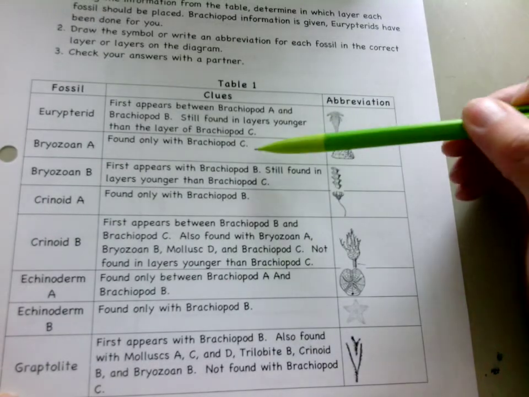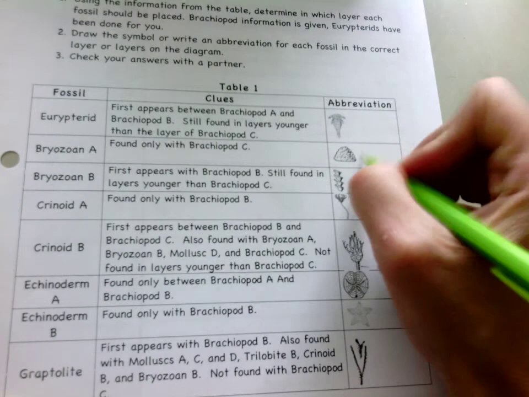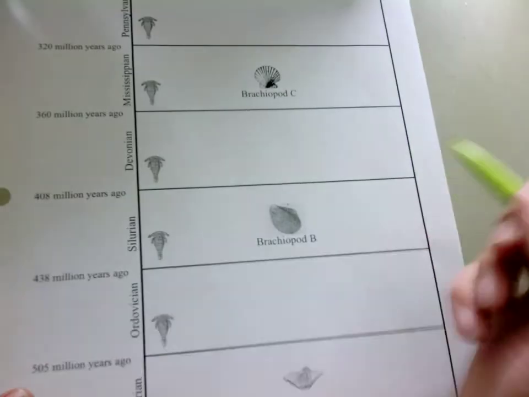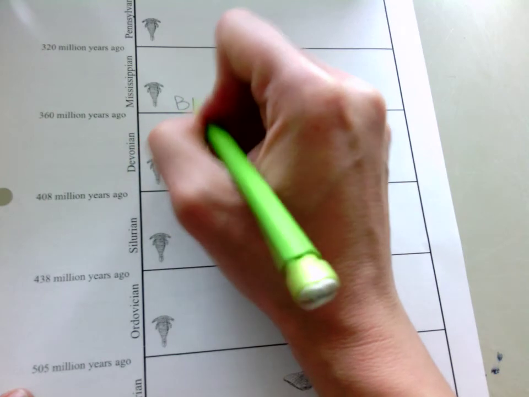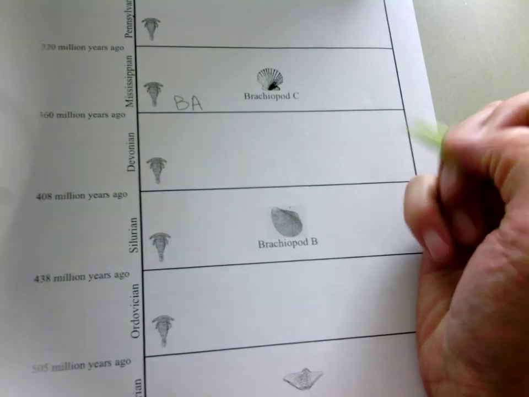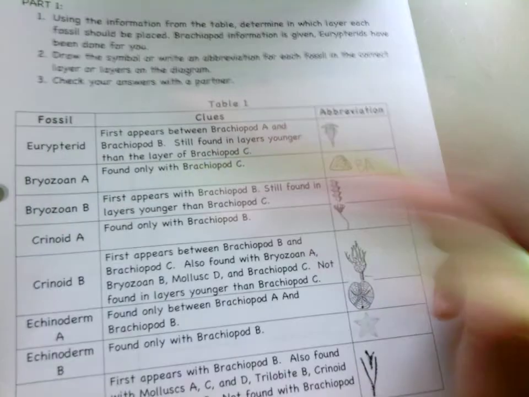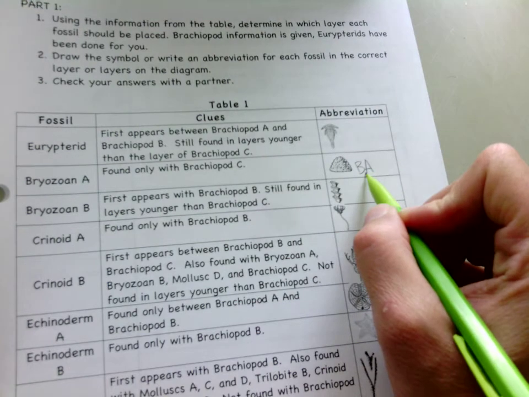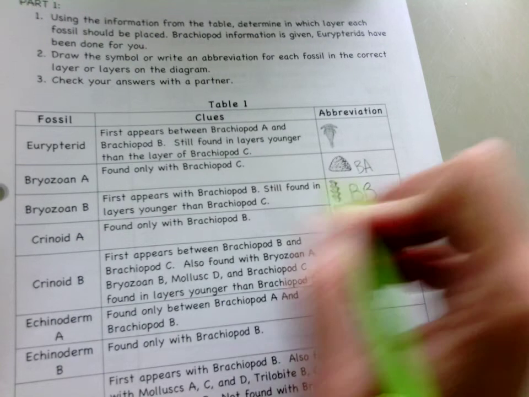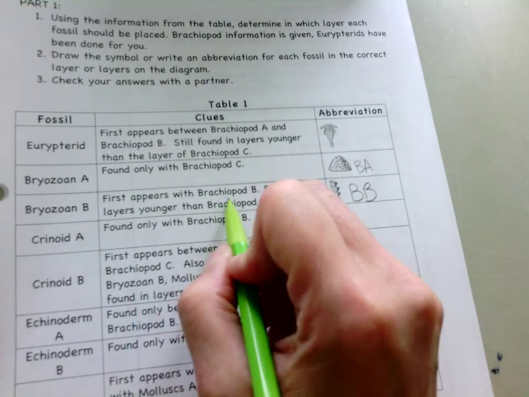So then Bryozoan A, I cannot draw, so I'm going to use the abbreviation BA. BA is found only with brachiopod C. So I go back to my puzzle board, and I'm just going to write a BA right in there because it's found only with brachiopod C. So that one's done. I'm just going to write the abbreviation so I know I've done it.